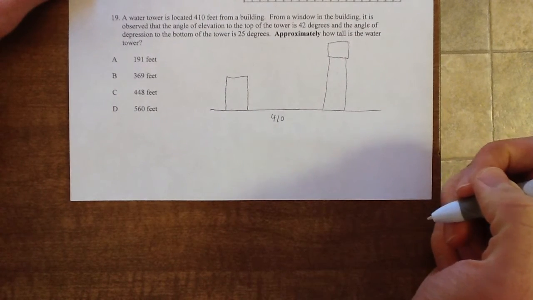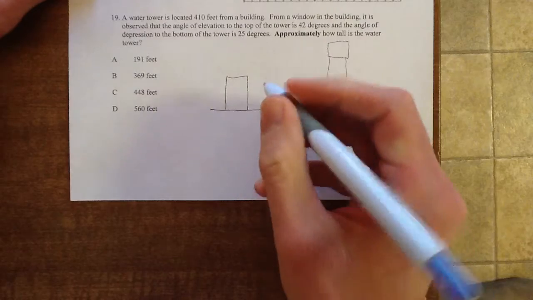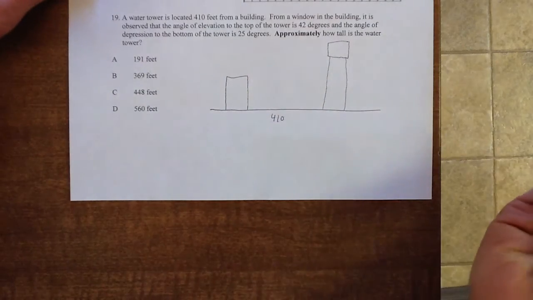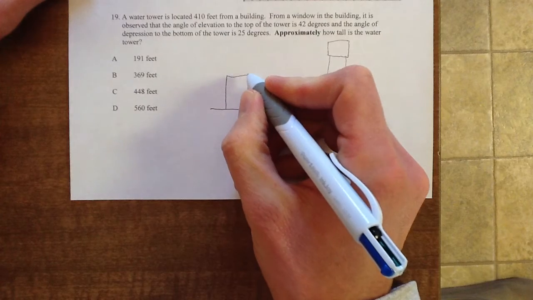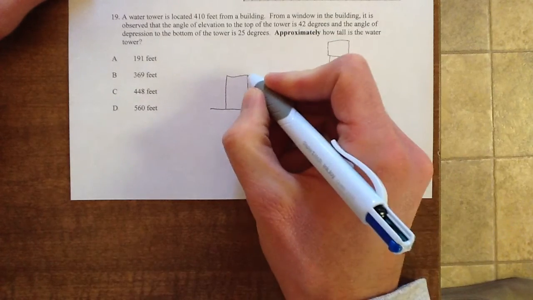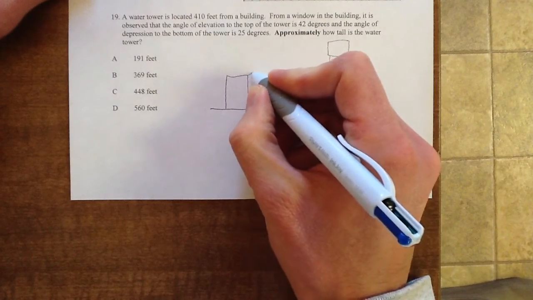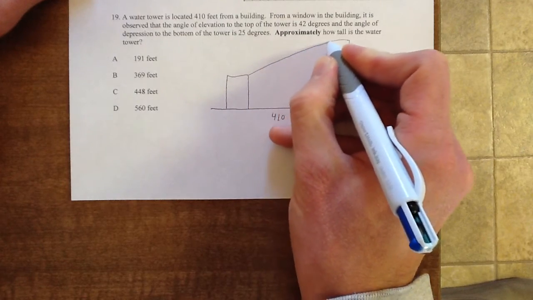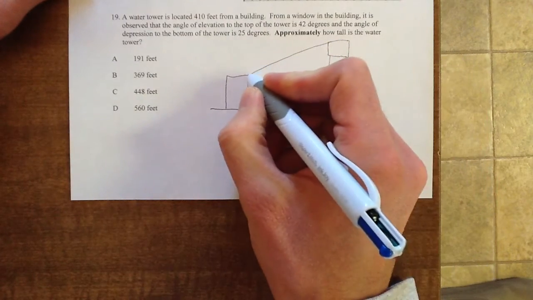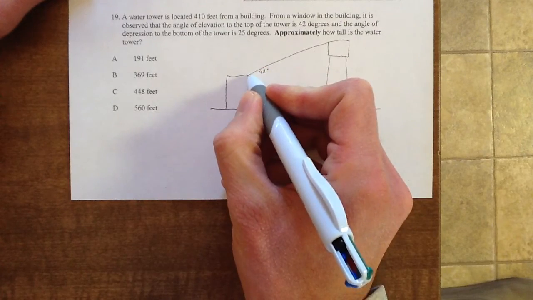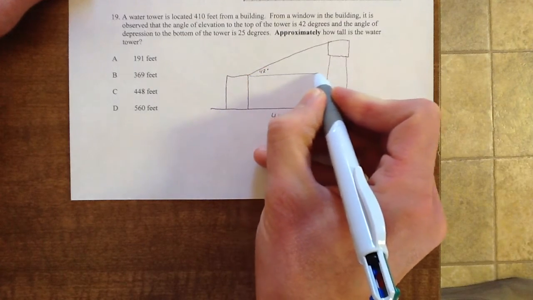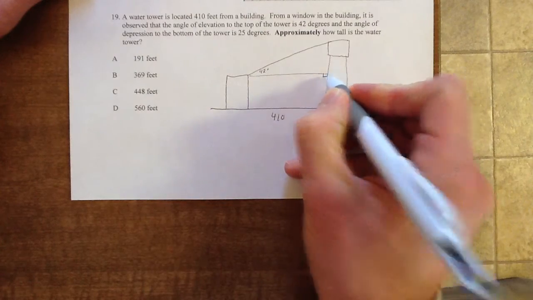And then it says, it is observed that the angle of elevation to the top of the tower from some window in the building. It doesn't matter where the window is. We're probably tempted to put it at the top, but it honestly doesn't matter. I'm going to pretend like this is a window up at the very top. The angle of elevation is 42 degrees. So that is 42 degrees compared to the horizontal, which would make a right angle with our water tower.